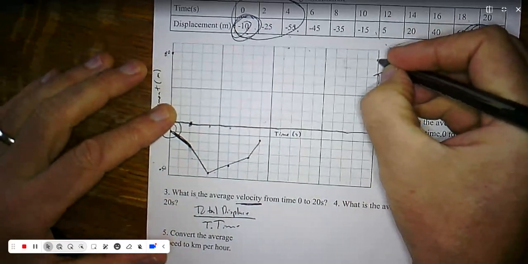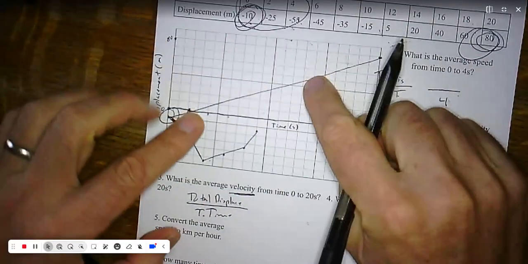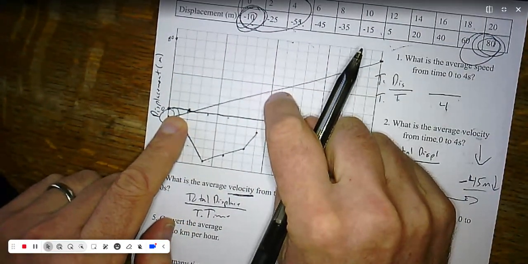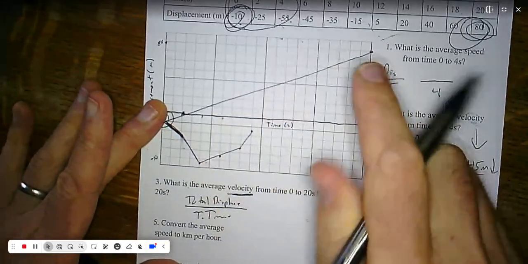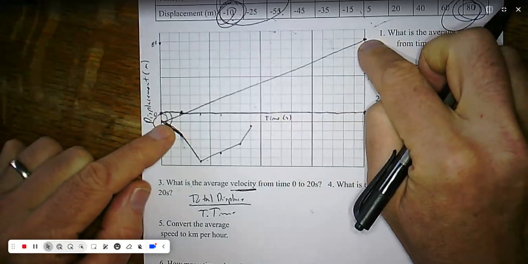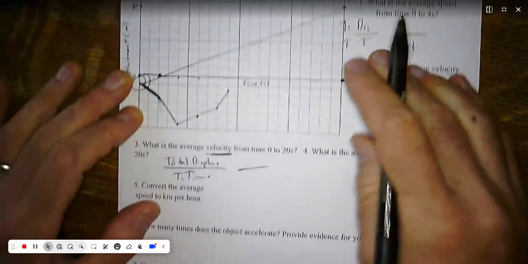You simply could connect them. You wouldn't draw this line on your graph, so don't do that, but that's what you're comparing. Whatever that distance is in meters, I would divide that by the total time, and here's my total time, 20.